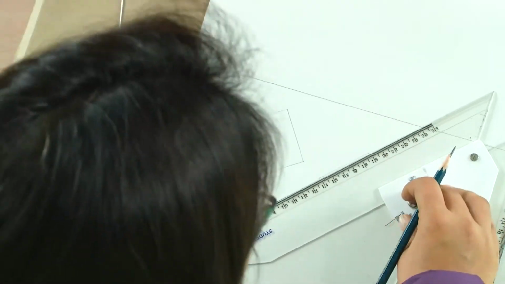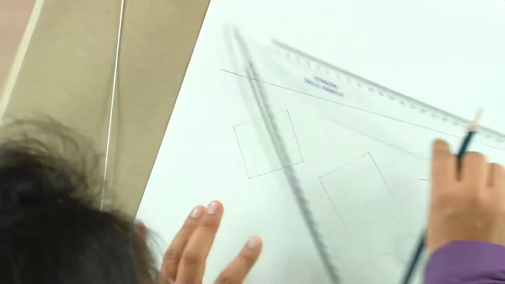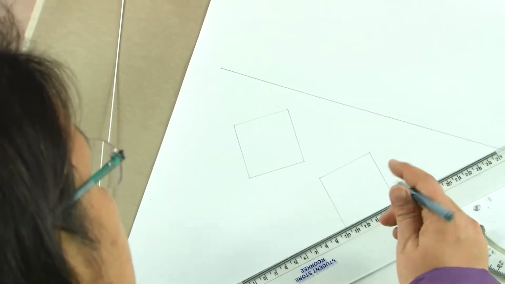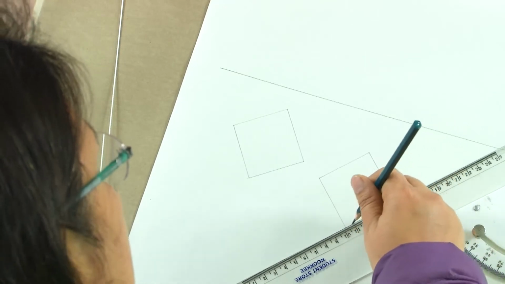So, this is 45. So, this is the square base that we will see from the top, but this is not all.